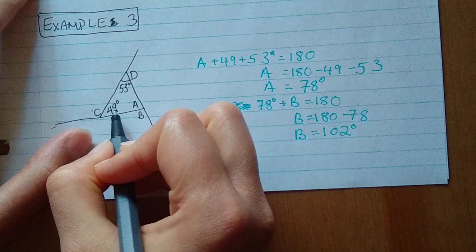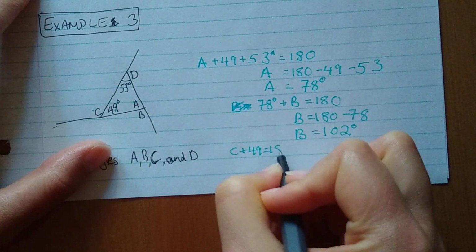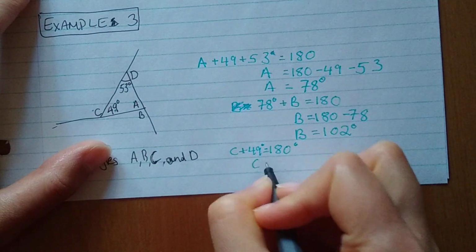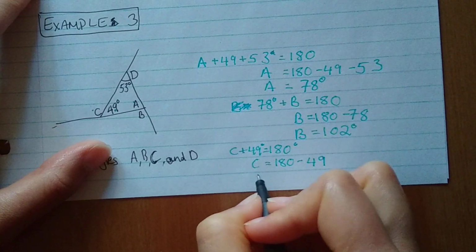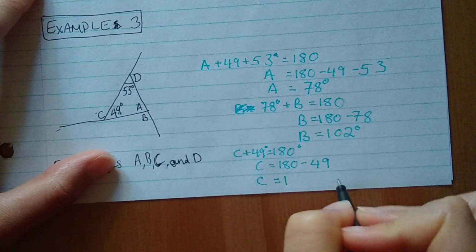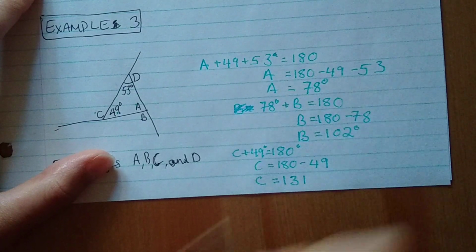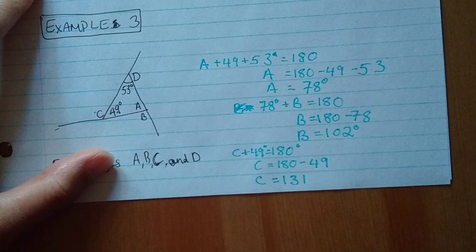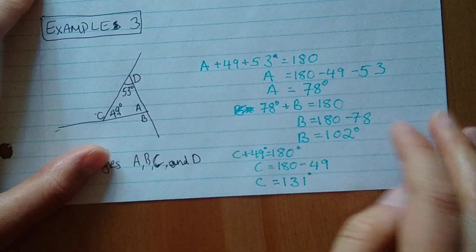So C plus 49 also has to equal 180. So C equals 180 minus 49, which means that C equals 131. So angle C is 131 degrees.